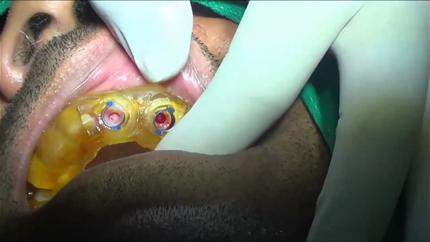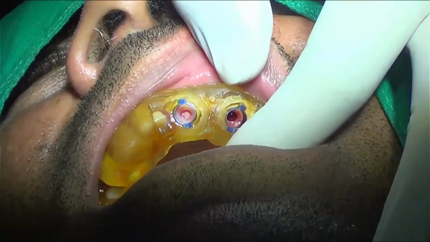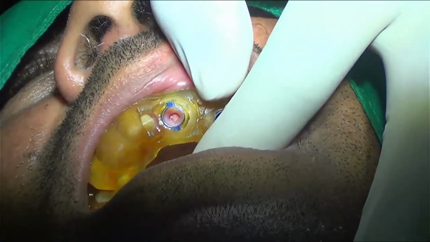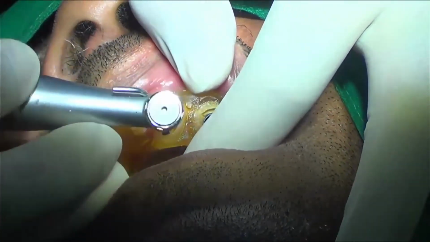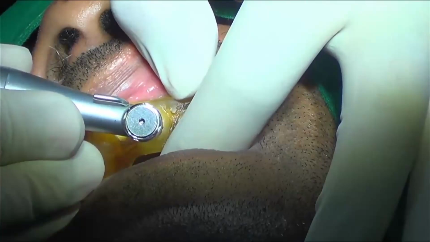If it is an attached driver, the entire punch will come out in your tissue punch. If it is not an attached driver, then it is difficult to take it out in the tissue punch.